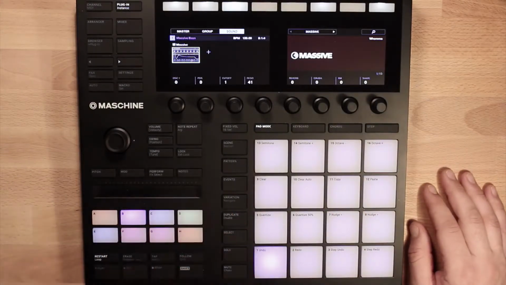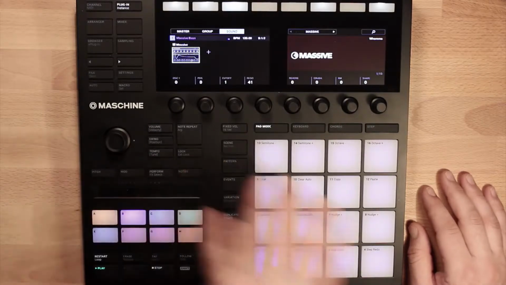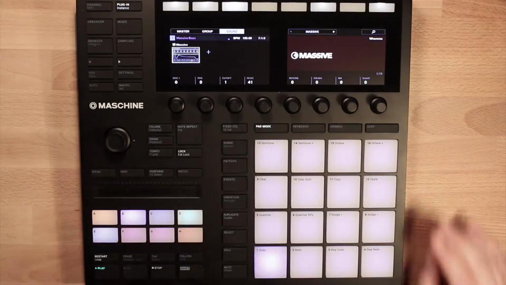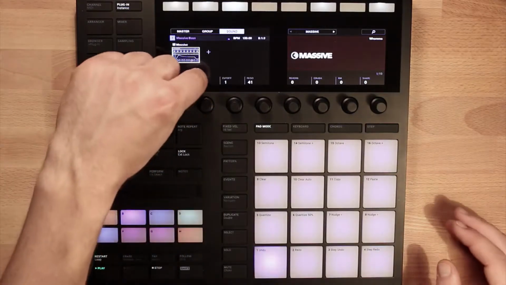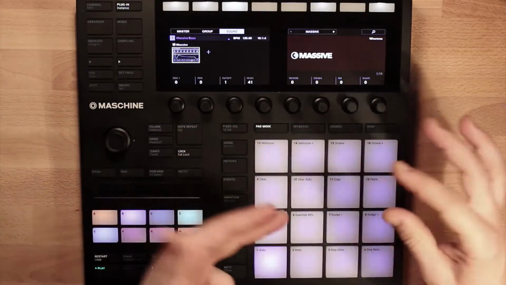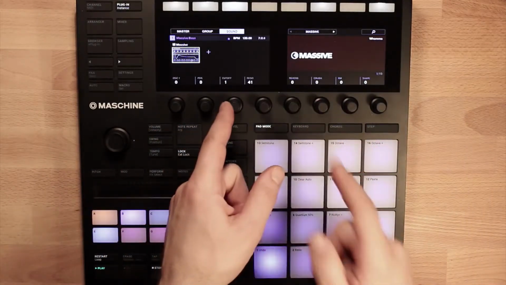So that's how we want our drop to sound. Let's enter into lock mode. And what it's done now is it's just taken a snapshot of those parameters. Now let's do the same workflow with these parameters.